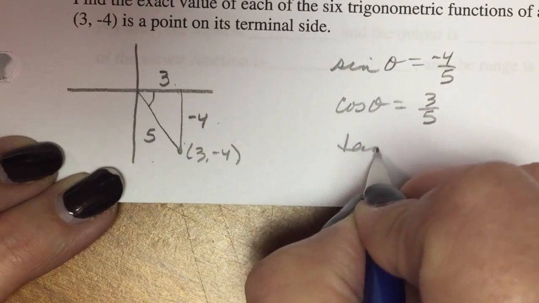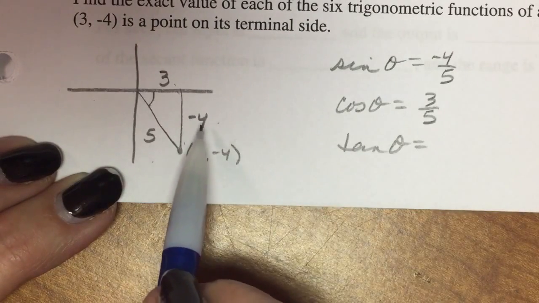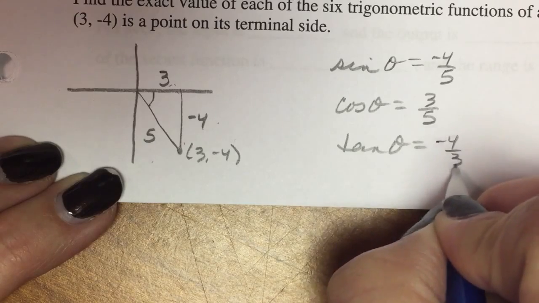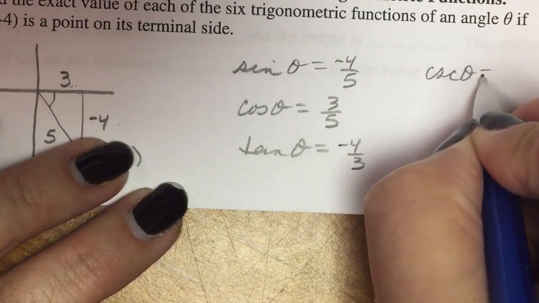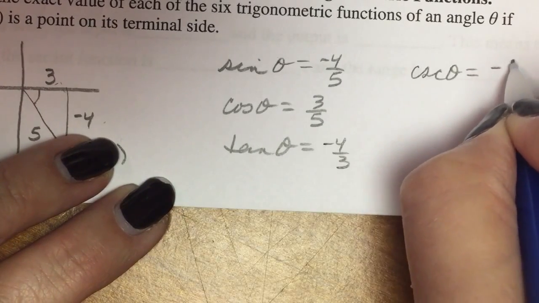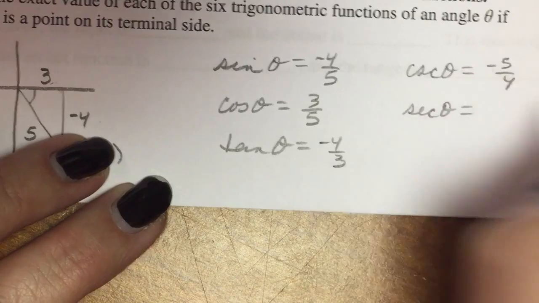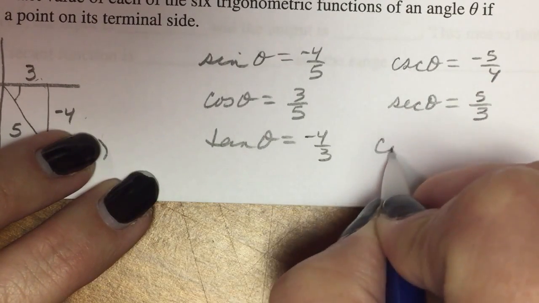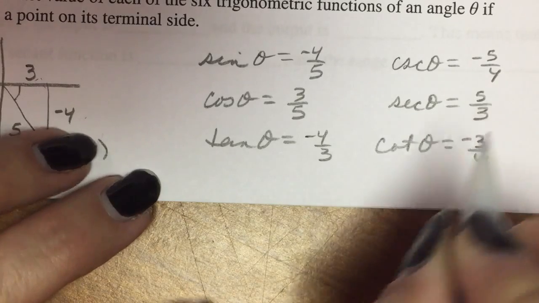My tangent of my theta is opposite over adjacent, so I'm just using SOHCAHTOA. And then I can get my cosecant of my theta by just flipping my sine. My secant of my theta by finding the reciprocal of my cosine. And my cotangent of my theta by finding the reciprocal of the tangent.